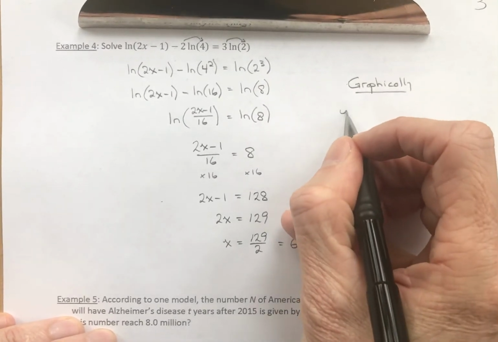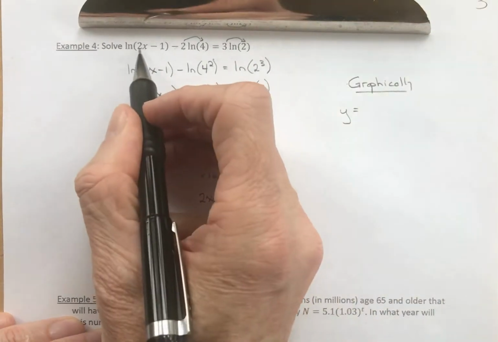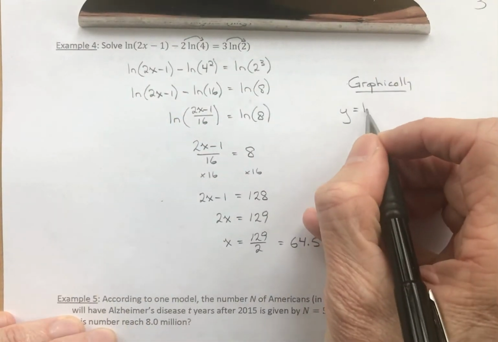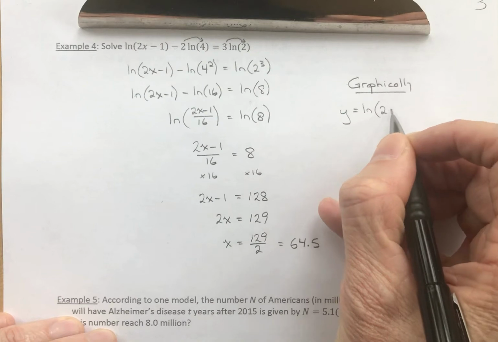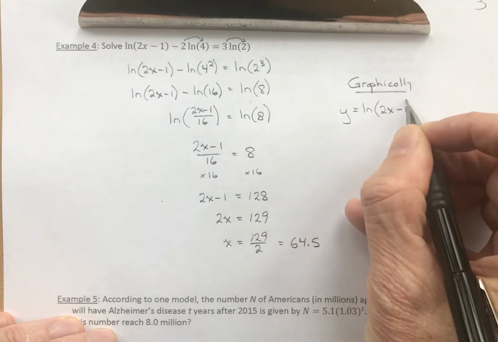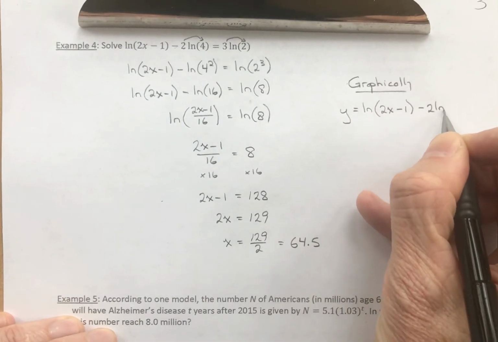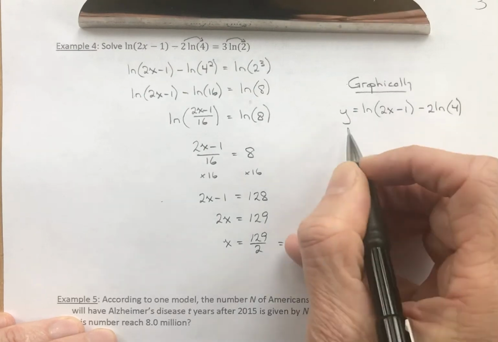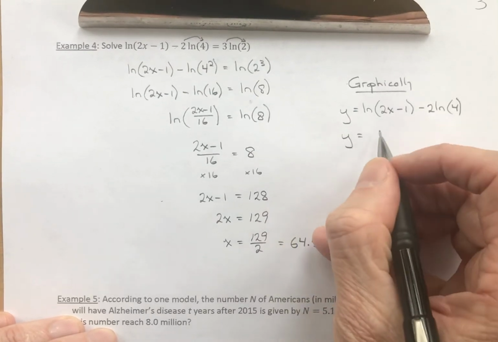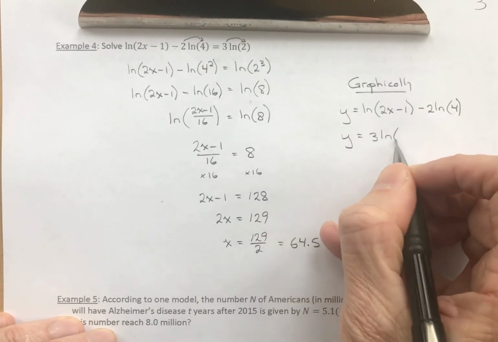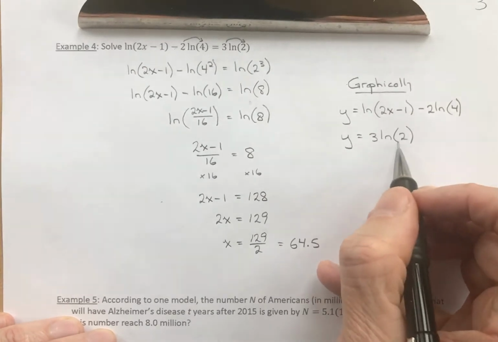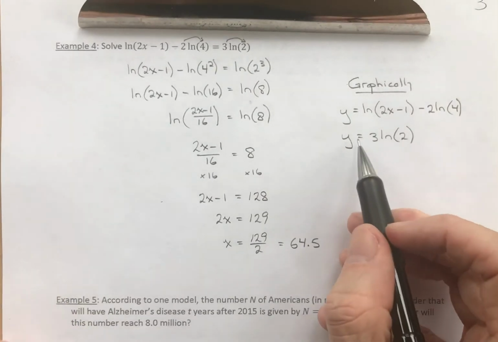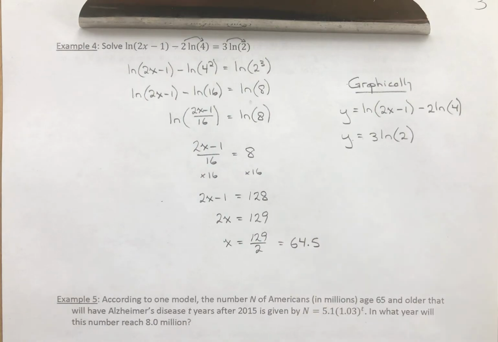So we have a left side. The left side has a lot going on, but we just need to note what it is. So we're going to type it in exactly like it looks in Desmos. Okay, the left side is simply a number, 3 times the natural log of 2, so it will be a horizontal line. Y is equal to a constant.